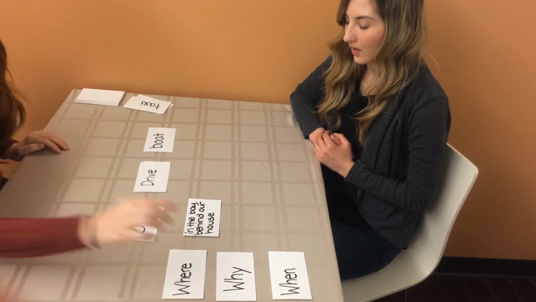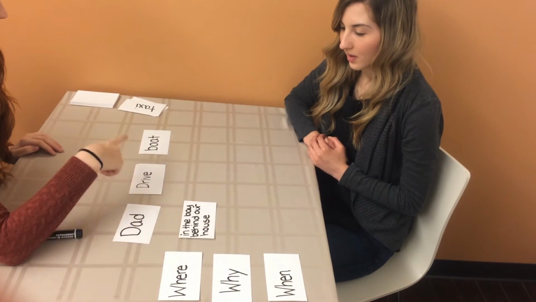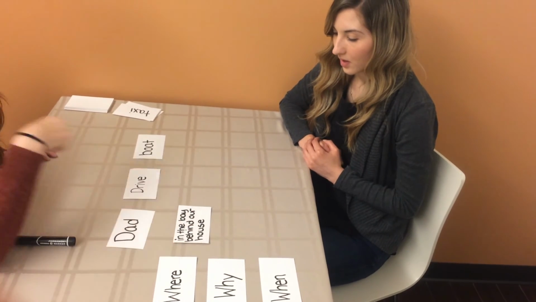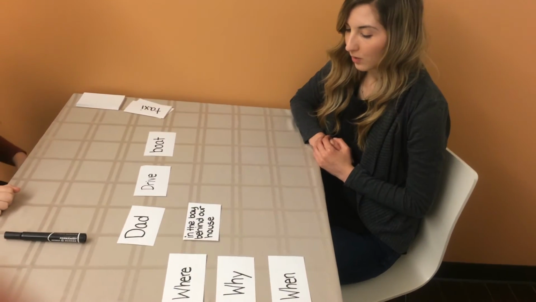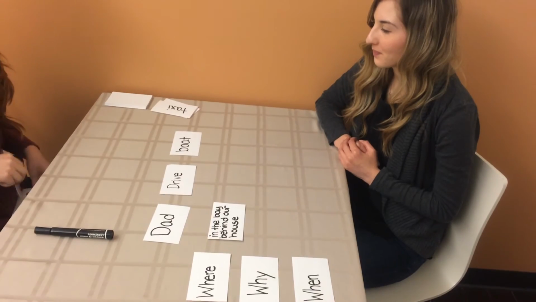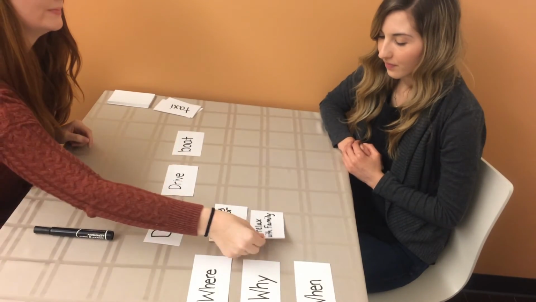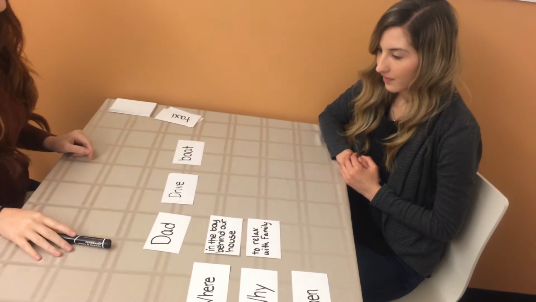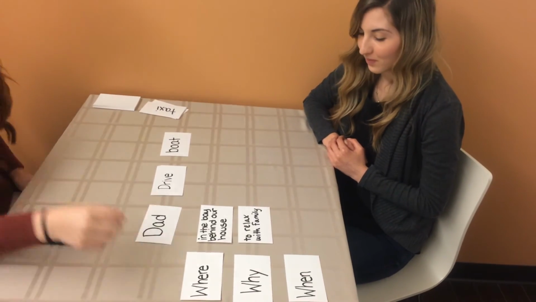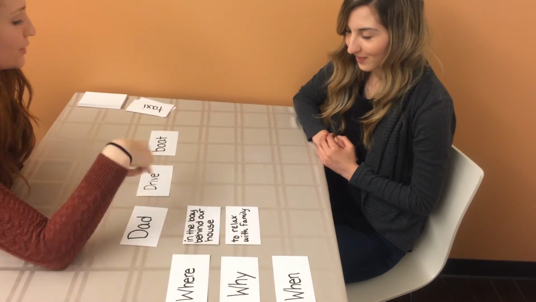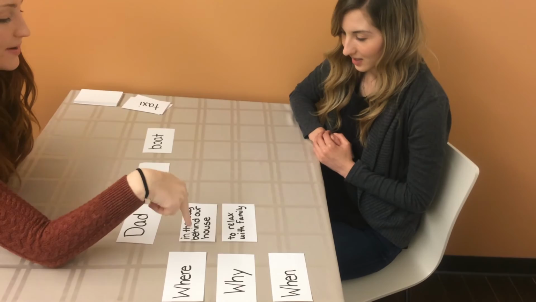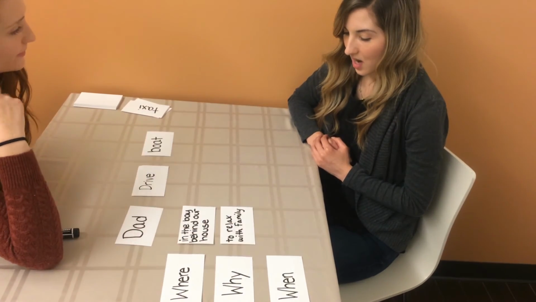All right. Why does dad drive the boat in the bay behind your house? To relax with our family. Okay. When does dad drive the boat in the bay behind your house to relax with family?